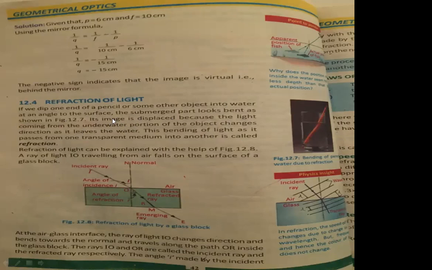Its image is displaced because the light coming from the underwater portion of the object changes direction as it leaves the water. This bending of light as it passes from one transparent medium into another is called refraction. Half of the pencil is in air and the other part is in a different medium, water. So whenever you see it in the water, you will see it bent. This is just because of the phenomenon of refraction.